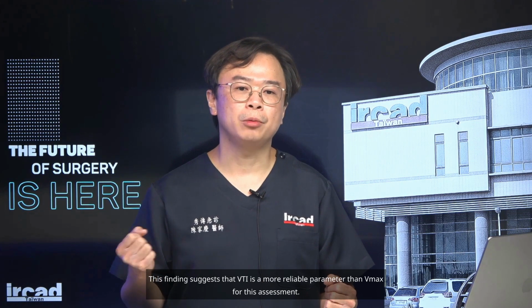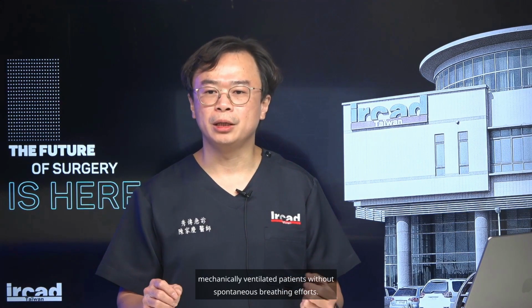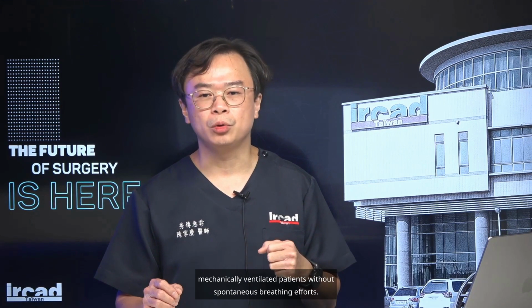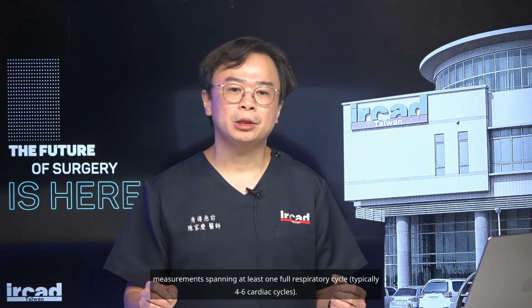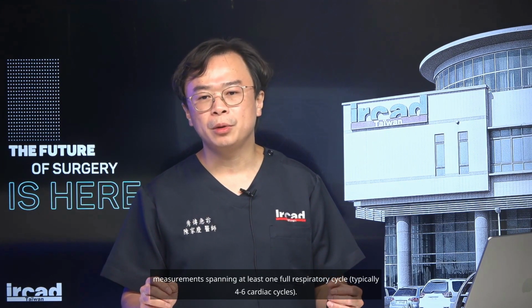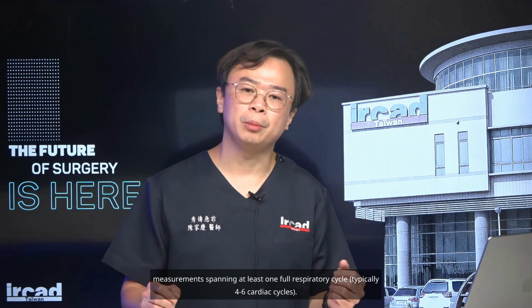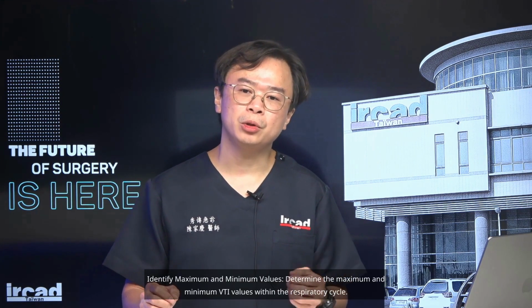Respiratory variation in LVOT VTI. Respiratory variation in LVOT VTI offers another dynamic assessment of fluid responsiveness, particularly useful in mechanically ventilated patients without spontaneous breathing efforts. Measuring respiratory variation: 1. Record multiple cardiac cycles. Obtain continuous LVOT VTI measurements spanning at least one full respiratory cycle, typically 4-6 cardiac cycles. 2. Identify maximum and minimum values. Determine the maximum and minimum VTI values within the respiratory cycle.